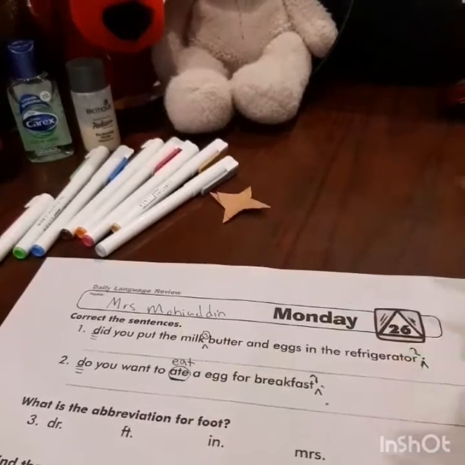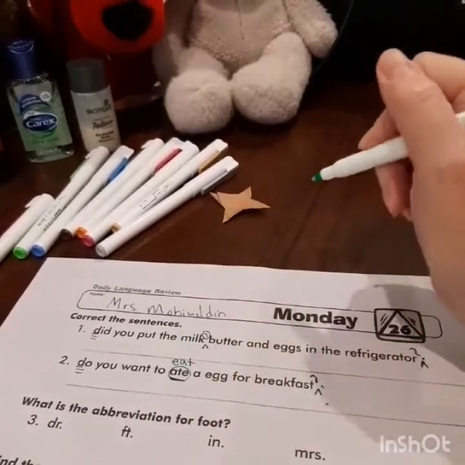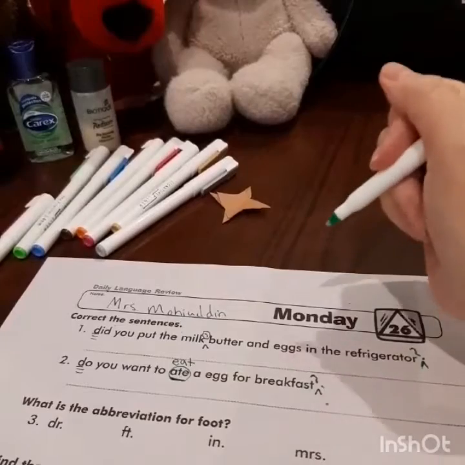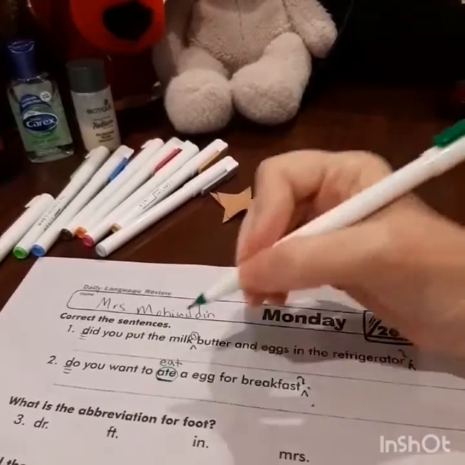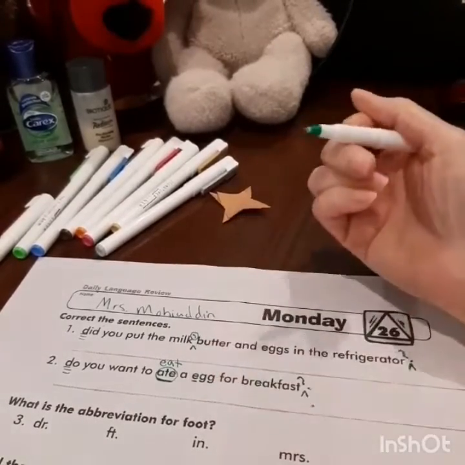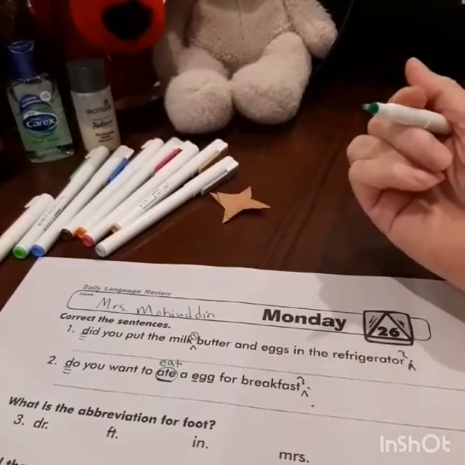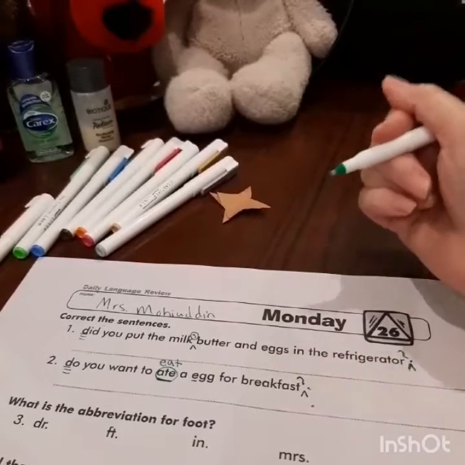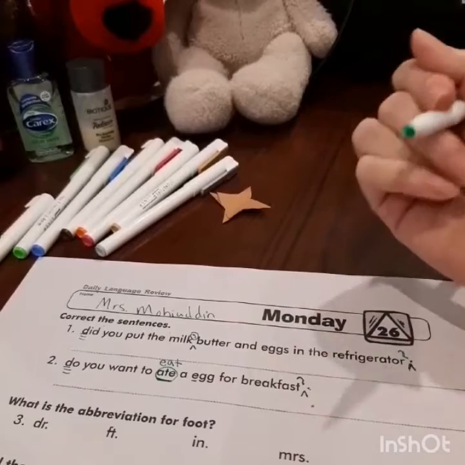So when I rewrite the sentence, I'm going to take this out and put eat in there. Okay, one more problem. Okay, look at this. E is a vowel, isn't it? We have 5 vowels, A, E, I, O, U.